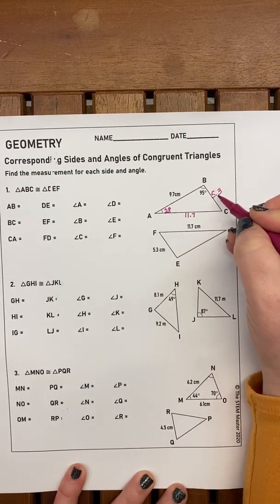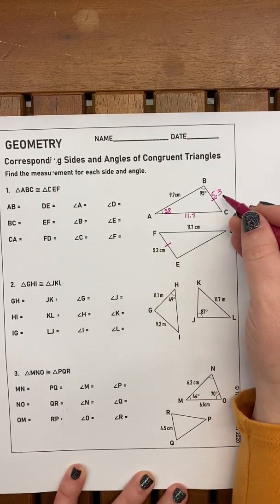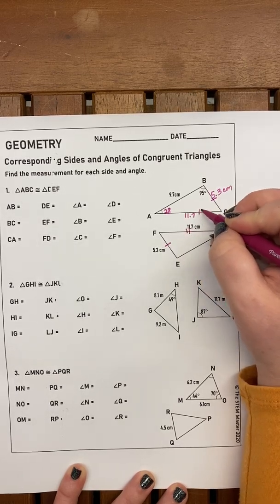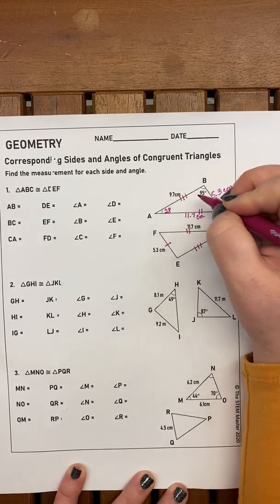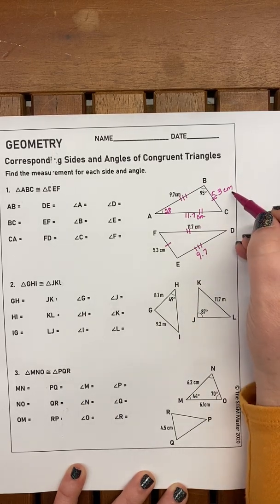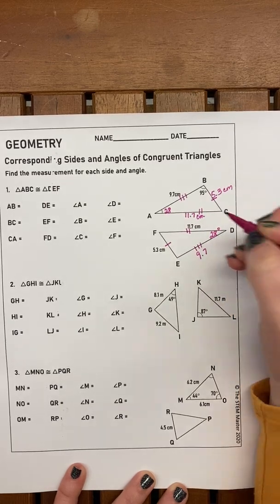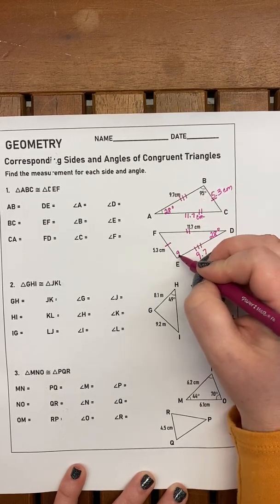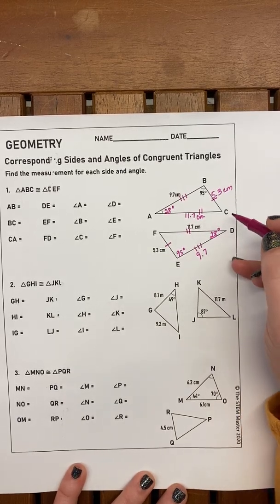All right, I know that BC is congruent to FE, so that one's 5.3 centimeters. This one's congruent to this one, and this one is congruent to this one. So I can mark all of my sides. The angle across from 5.3 is 28. The angle across from 11.7 is 95. And the angle across from, it doesn't tell me.